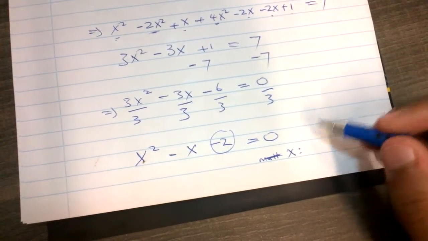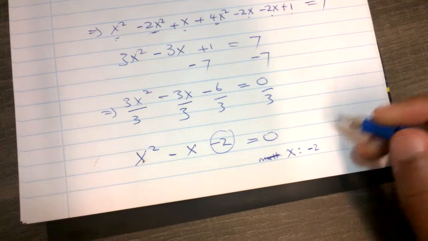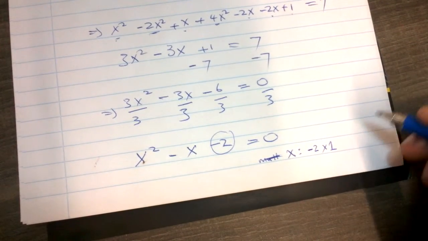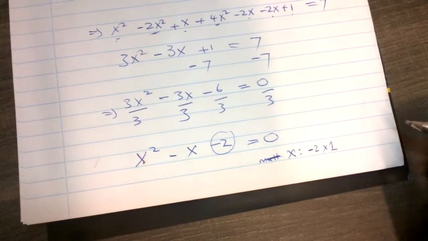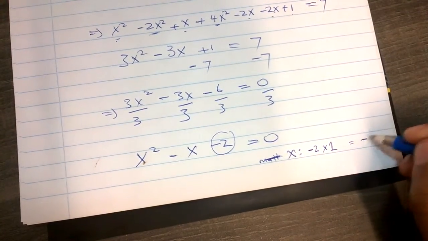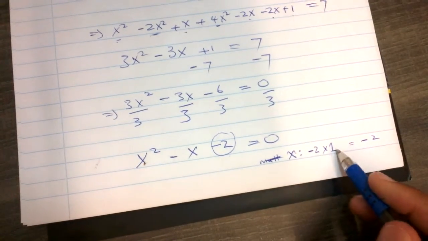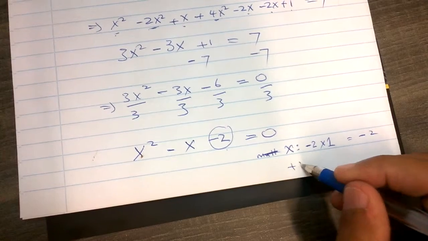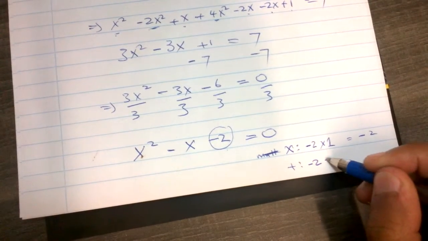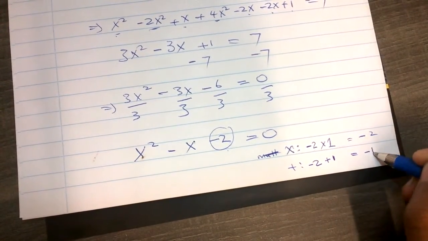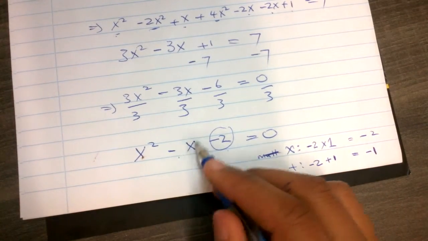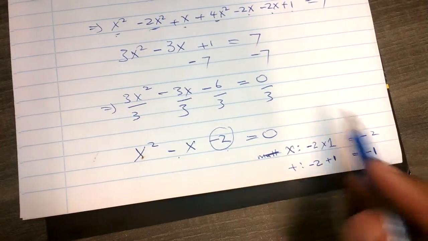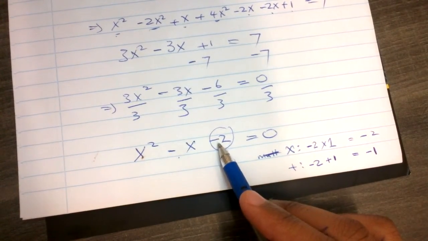Let's take -2 and 1. When you multiply -2 and 1, you get -2.